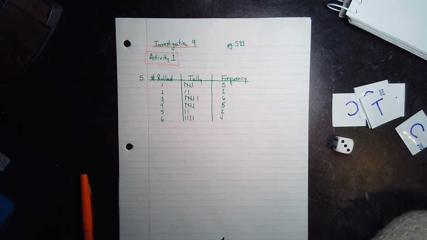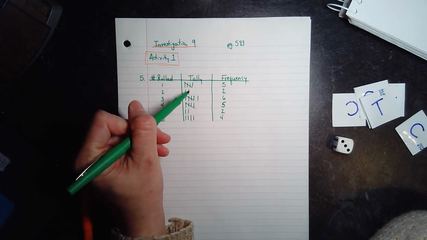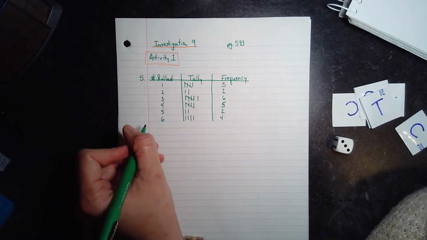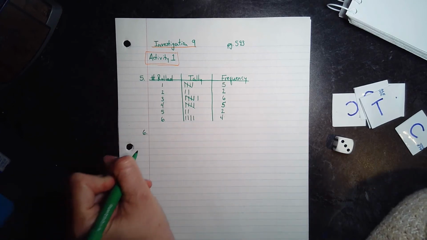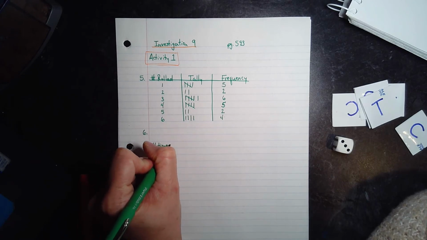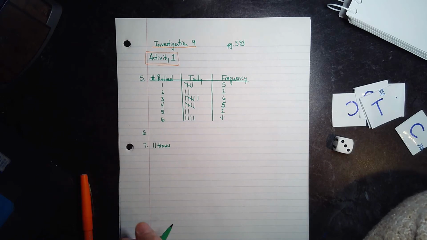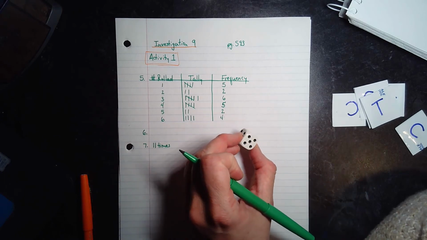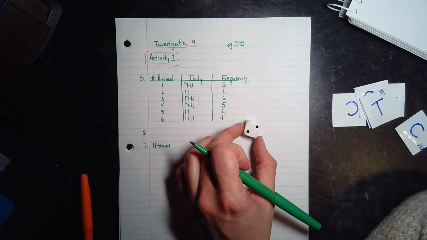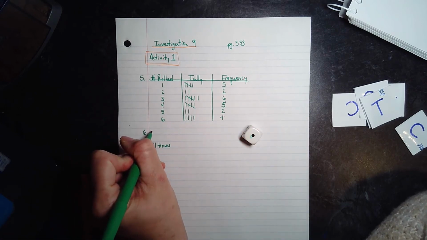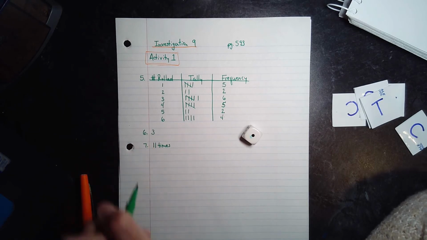Number 7, how many times was the upturned face even? So if I count here, I have 2 and 5 makes 7, 8, 10, 11. So I got 11 evens. 11 times the upturned face was even, which is kind of interesting because there's 24 rolls, and since half the numbers are odd and half are even, you'd think I would have gotten 12. So I actually got a little bit more odds than I did evens. Interesting. For number 6, oh yeah, I said I was going to say 3 here.